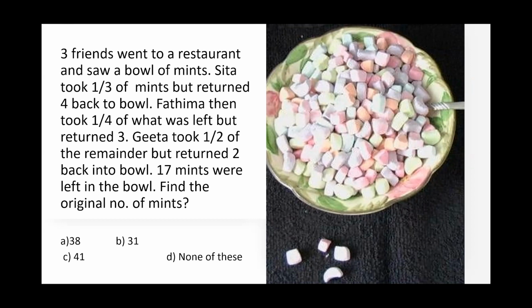So the options were 38, 31, 41 and none of these. If you tried the backtracking method, then it is definitely not recommended in this question. Look at the options. Backtracking is for when the options are close. In this case, 38, 31, 41 and none of these, you need not even waste your time solving using the backtracking method.